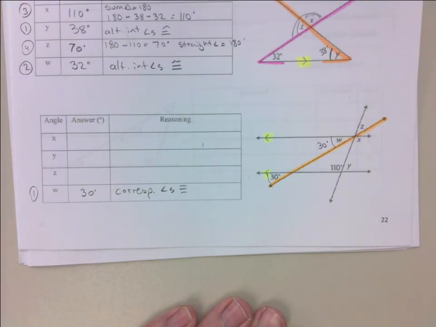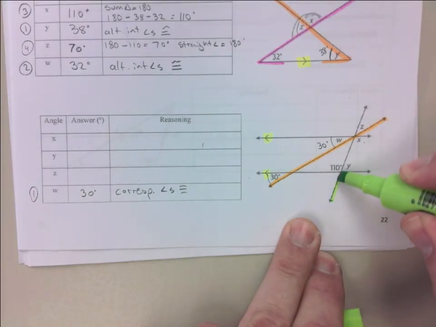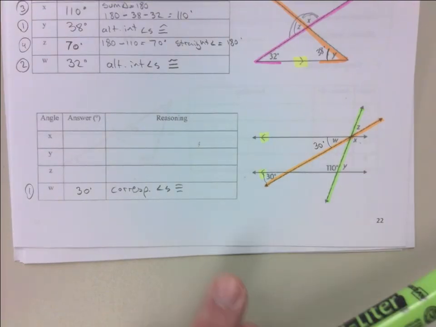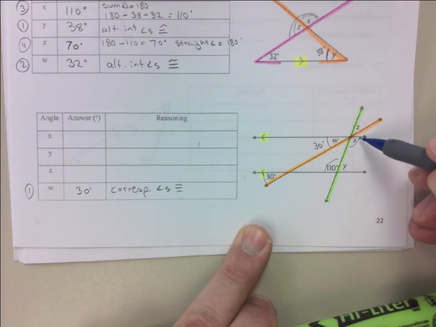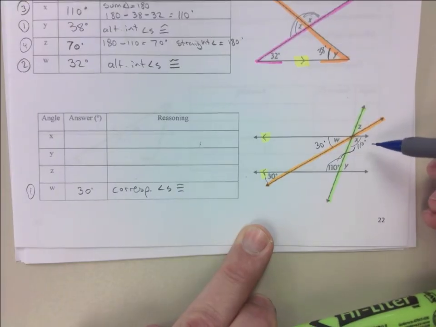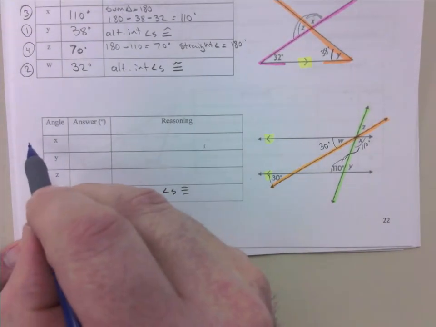Which other one should I find? X? How can I find X? Isn't it 110 degrees? Because of the alternate interior angle? That's right. Alternate interior angles, right? Now I'm traveling along this transversal here, and I realize that this angle and that angle are alternate interior. They're going to be the same. It's going to be 110, all right? Okay, so I'm going to do x next.